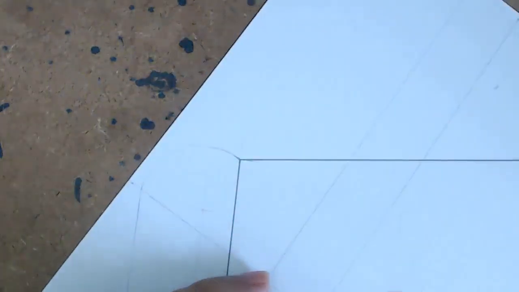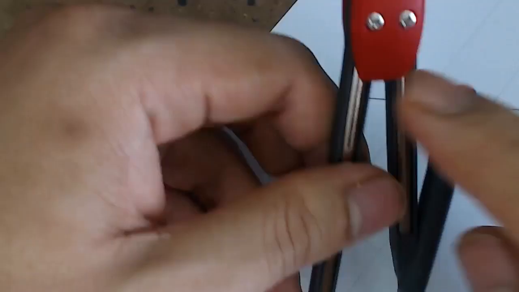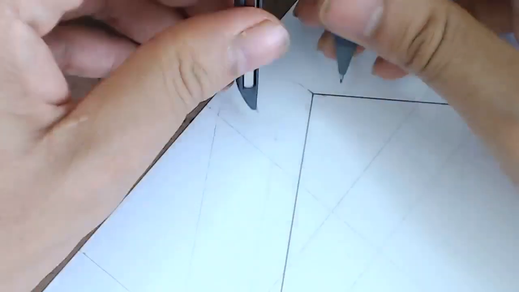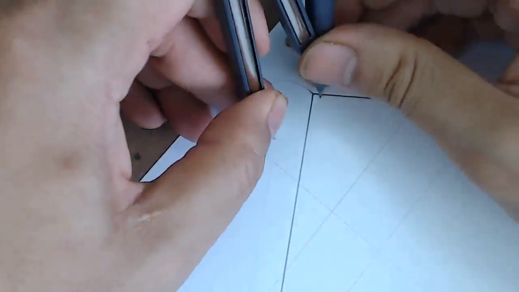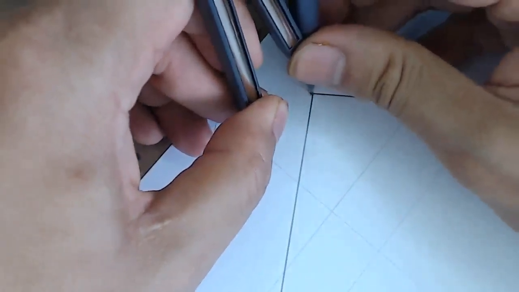So this is why it is important to tighten your compass, so it will not move easily.